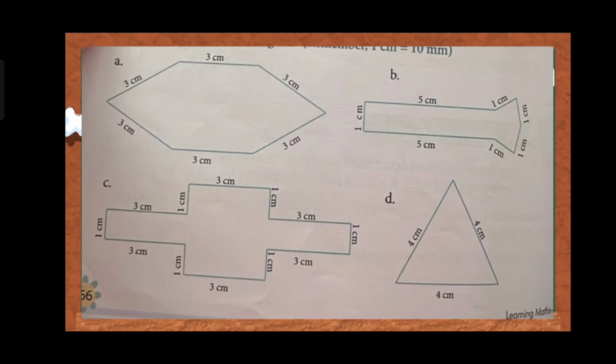You'll see the next question. Some figures are given and you have to find out the perimeter of these shapes. We know that for finding out the perimeter of different shapes, we have to add the sides. So this question number 2 you will do in your book. You have to add all the sides and write their perimeter.